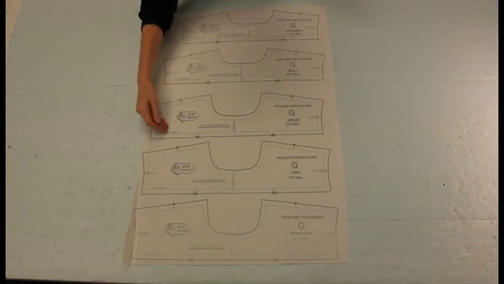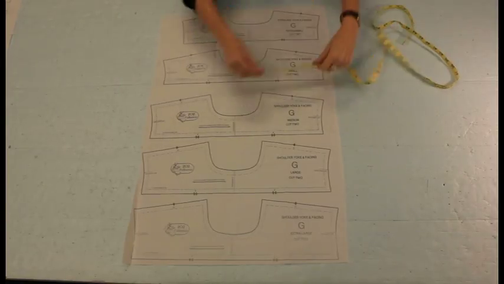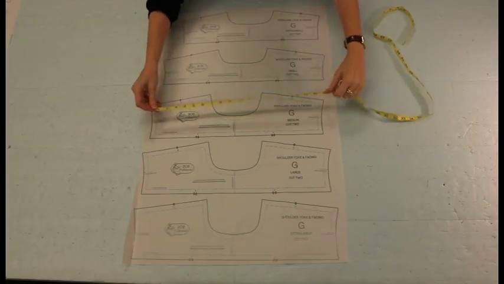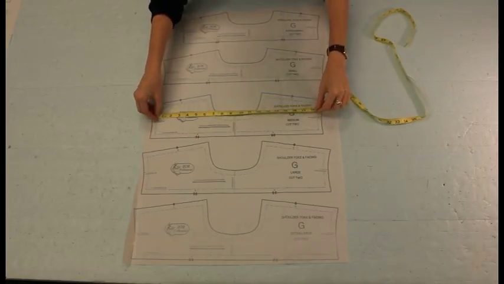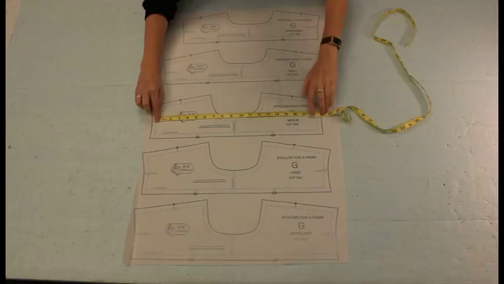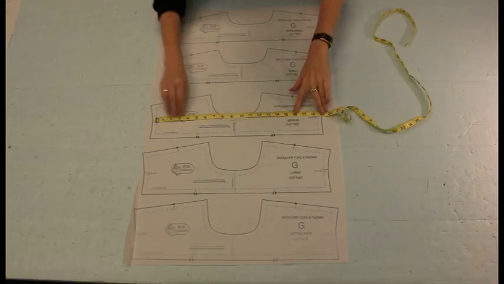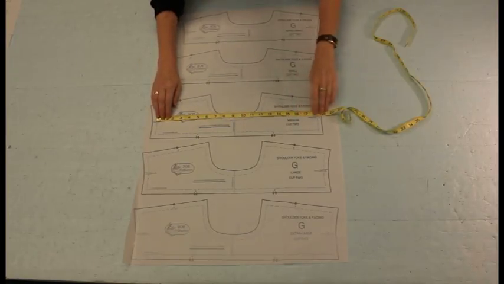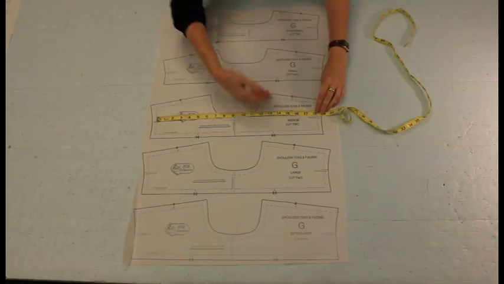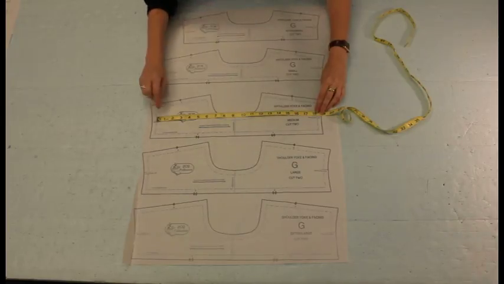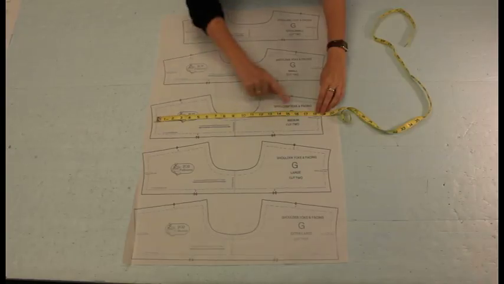These are the yoke pieces, and you'll want to measure them shoulder point to shoulder point across the back of the neck to see which one of these, the extra small, small onto extra large, will be closest to the measurement that you're after.